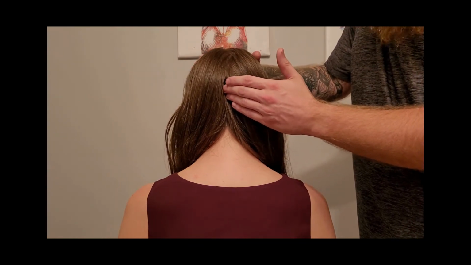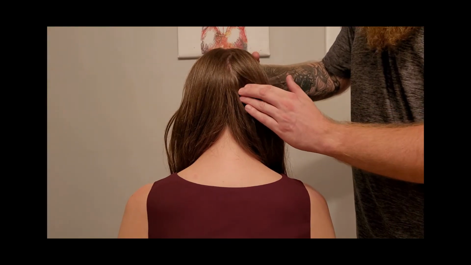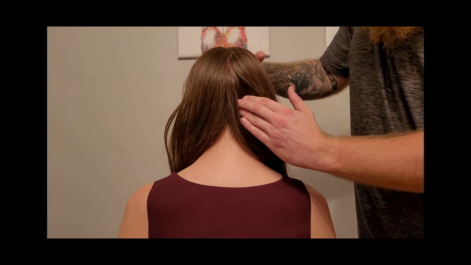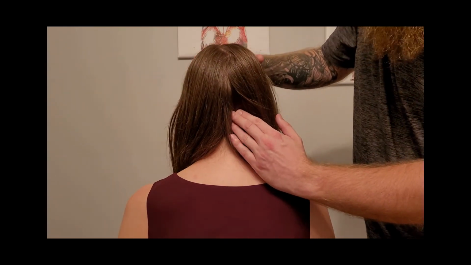Now, as soon as there's something called a superior nuchal line, you can probably guess there are going to be additional lines. So the next one we're going to look for: once you've identified the superior nuchal line, I'm going to drop below it. Again, I need to relax the head back so I can sink in a little bit.